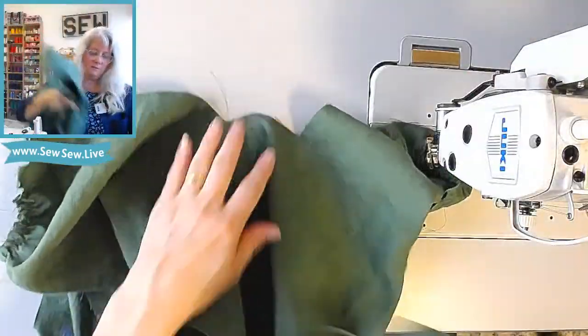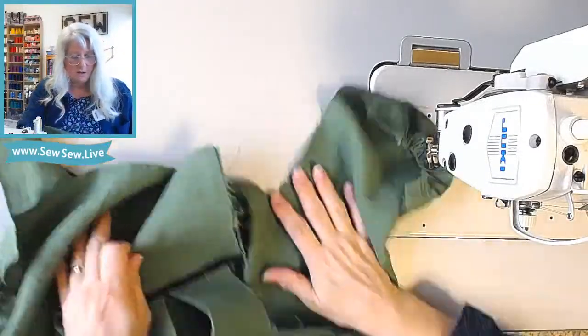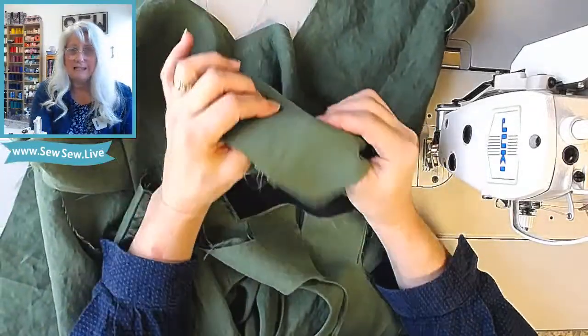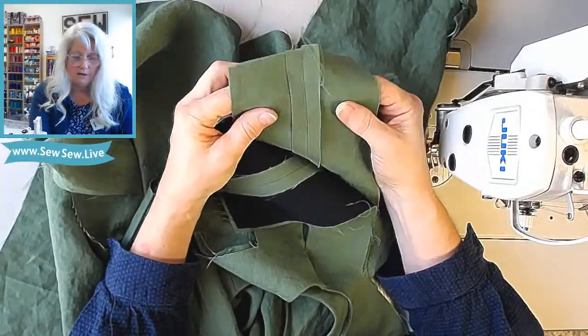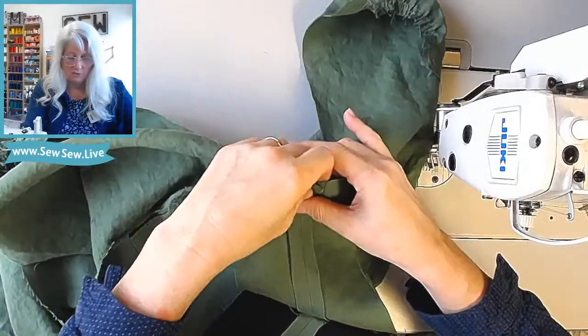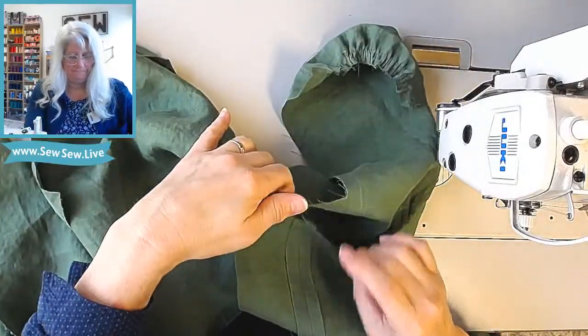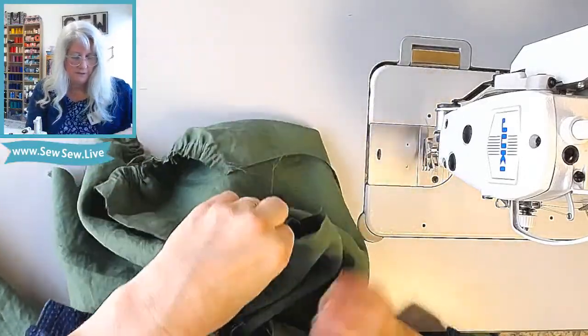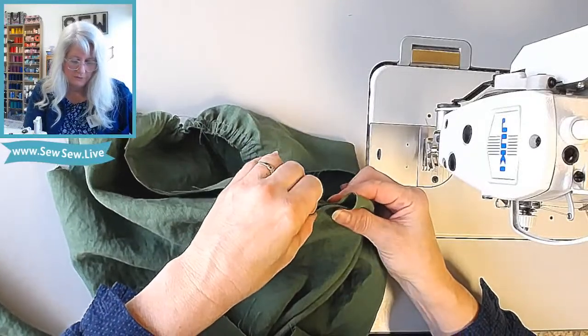To be really clear, since it's hard to tell, I am sewing the lining side of my yoke to the wrong side of my dress bottom. I know that would probably make a lot of folks uncomfortable.